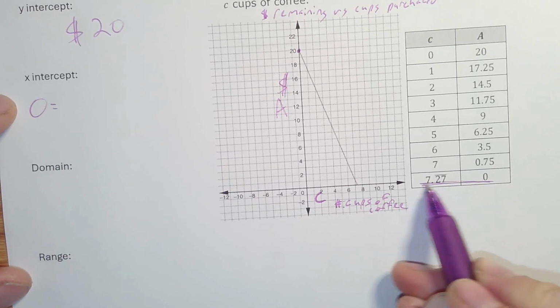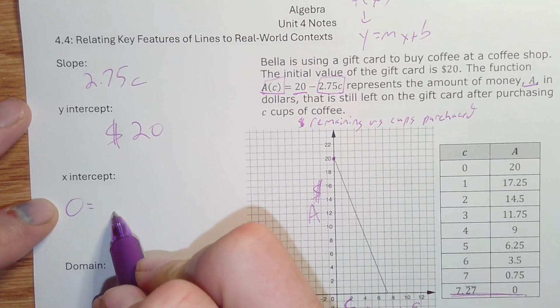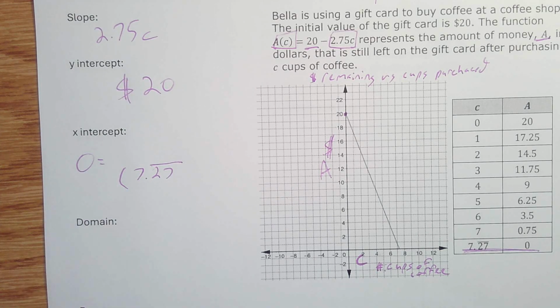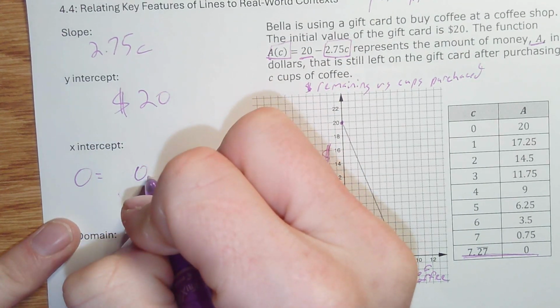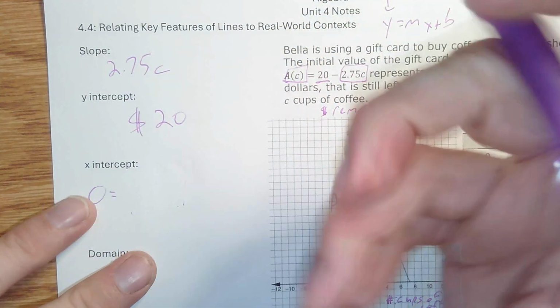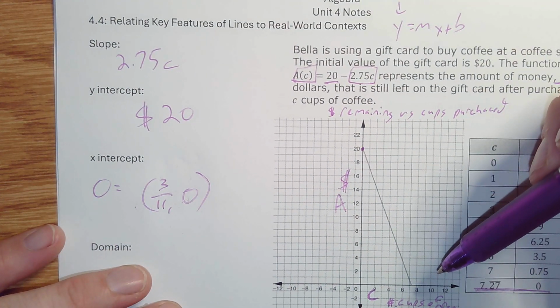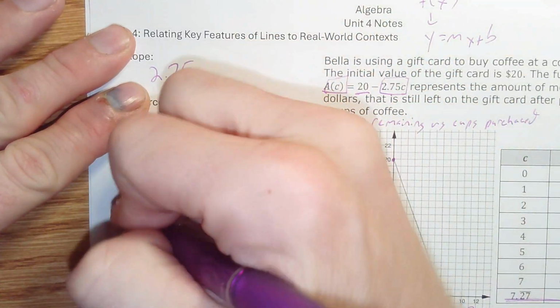But you can also see it shows you right here what this is going to be. If you wanted to calculate it, you would, but the x-intercept is going to be 7.27 repeating. And if you want to convert that to a fraction, you just do 27 divided by 99, and it's 3/11ths. So the x-intercept is 7 and 3/11ths, 0.